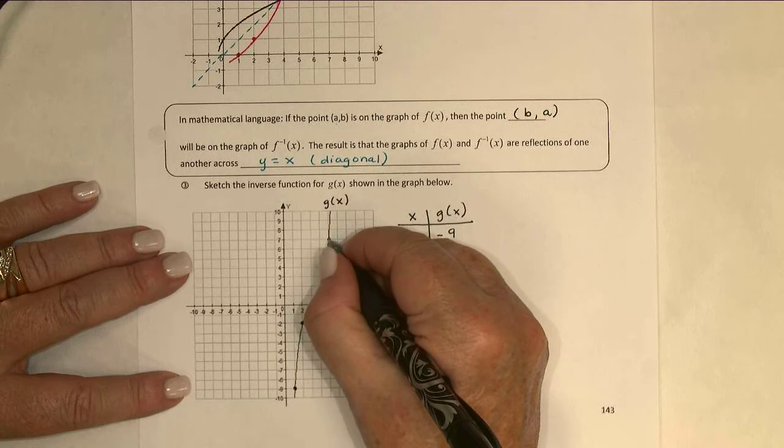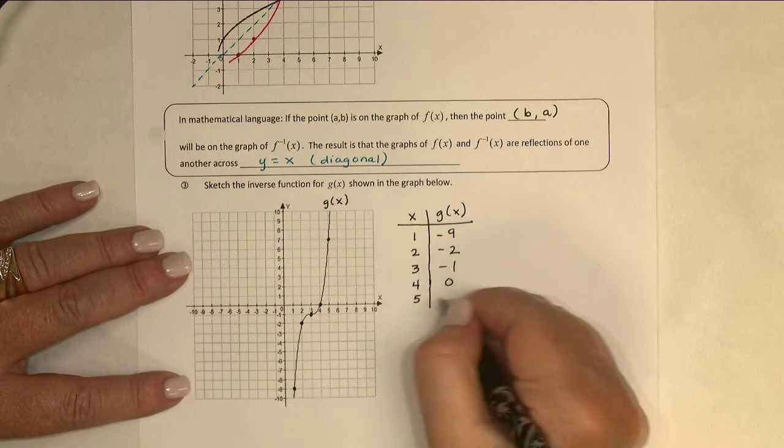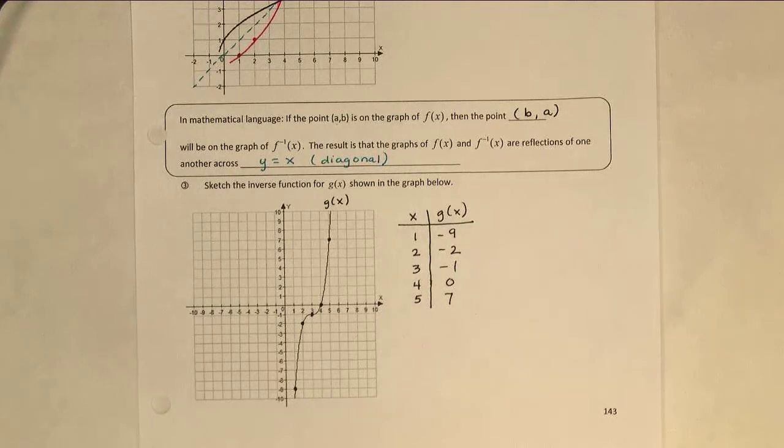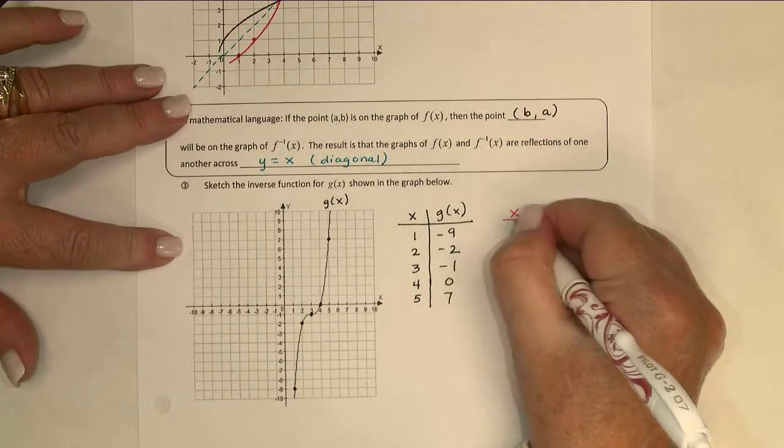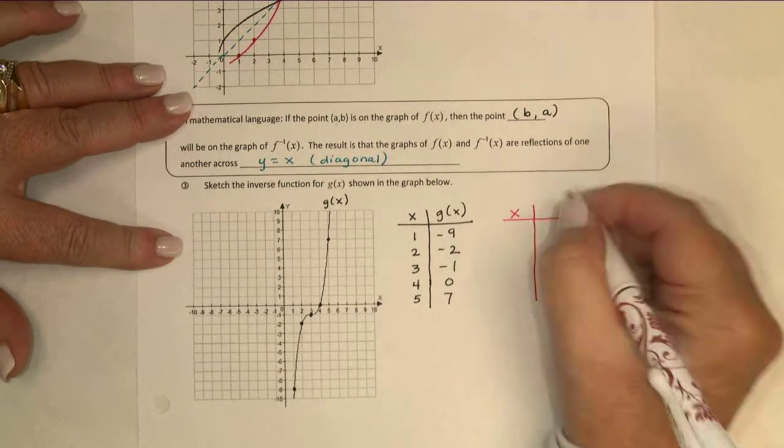Those are all pretty good points that are on the original graph. I'll now make a quick table of values for the inverse function, simply by reversing the x's and the y's.